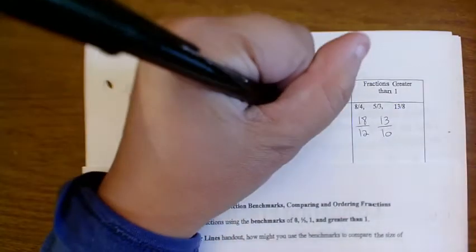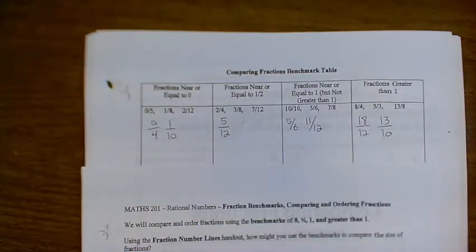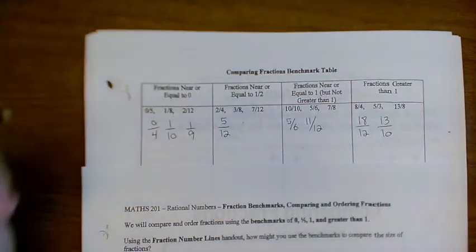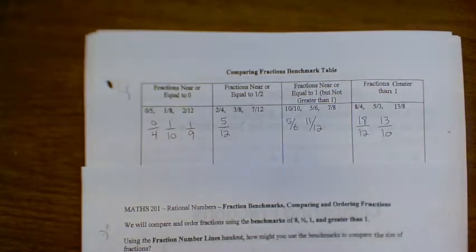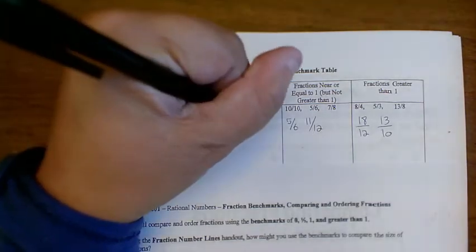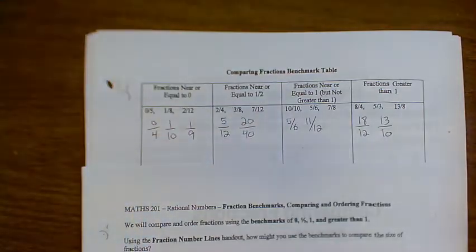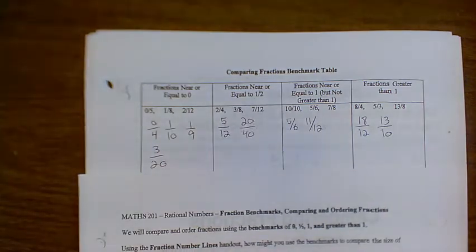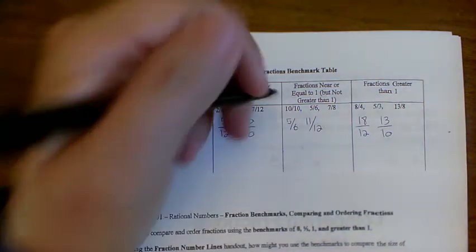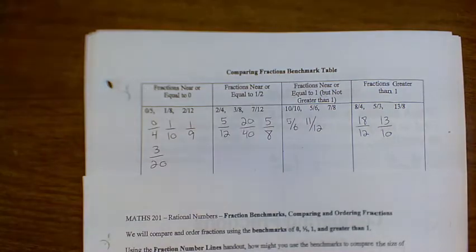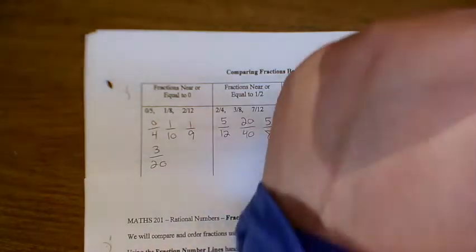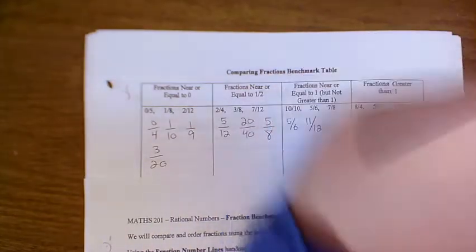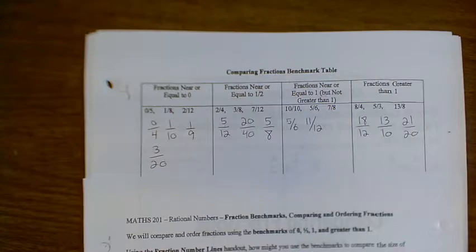11 twelfths is close to 1. 1 ninth is close to 0. 20 40ths is exactly 1/2 if you reduce. 3 20ths is going to be close to 0. 5 eighths is going to be close to 1/2. And then the last one is 21 20ths. So 21 20ths should be greater than 1.